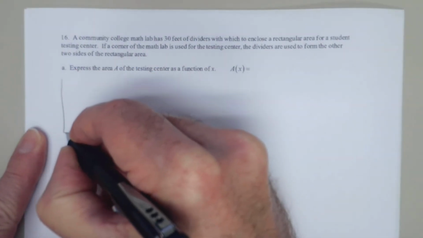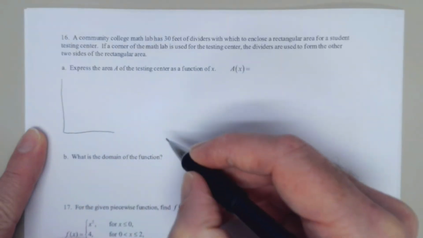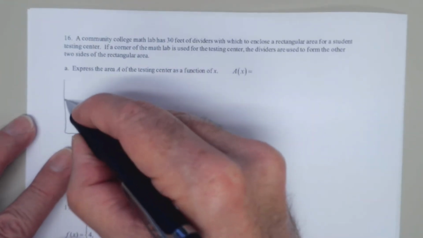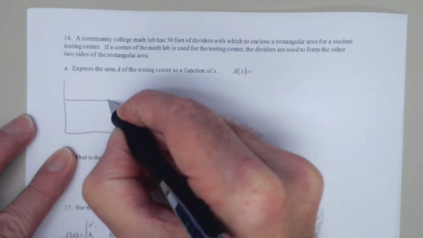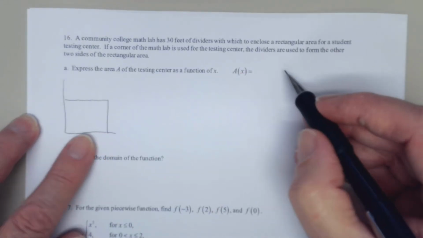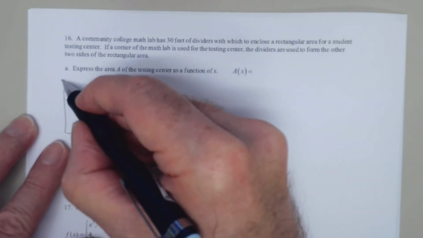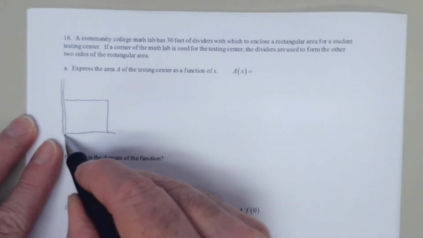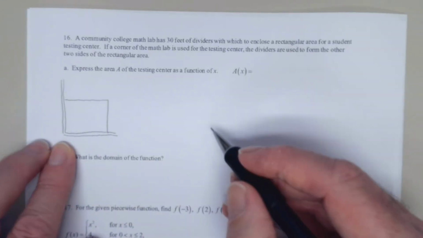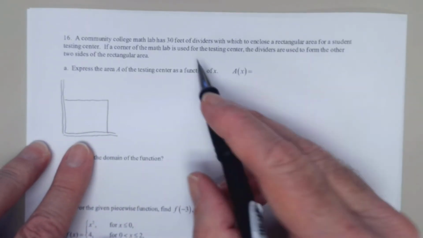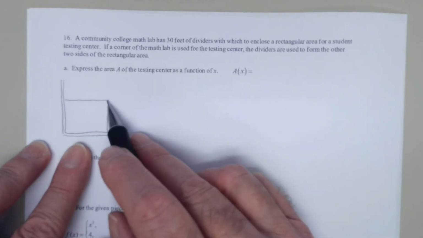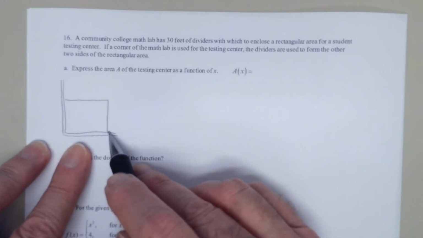We've got this corner, and we've got 30 feet of dividers, and they're going to make up the other two sides of this rectangular area. So this is our wall, and these are the dividers. Now there's 30 feet of dividers, so that's basically this part here. We know that adds up to 30.